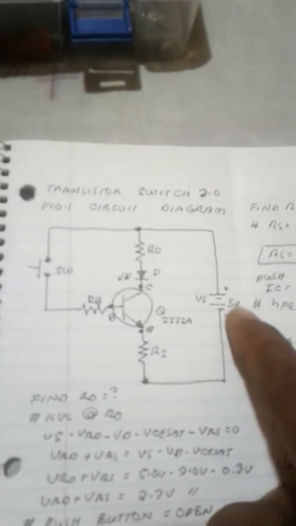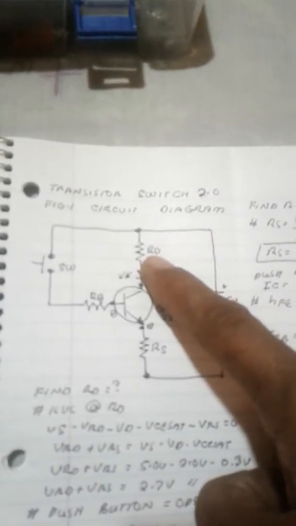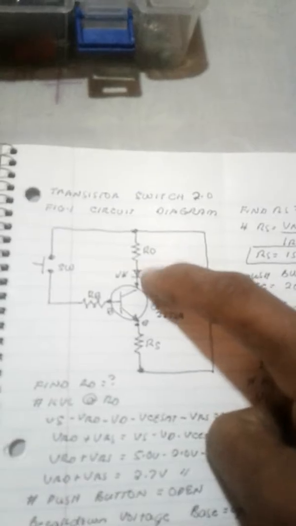So this is now my modified circuit. Same voltage supply here, 5 volts. I put a resistor here, but this is not a pull up resistor.